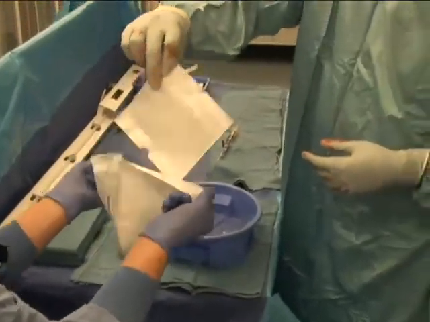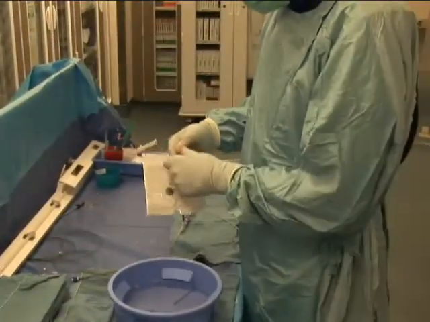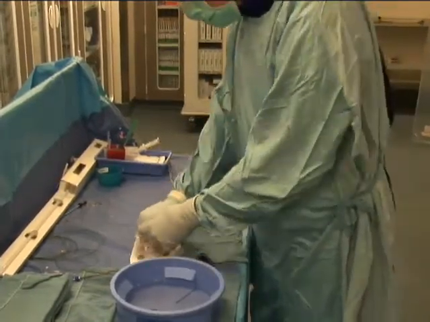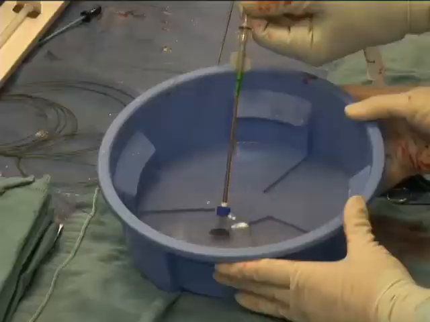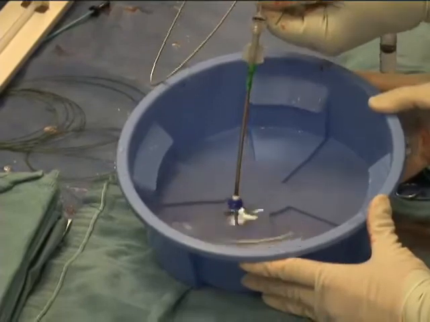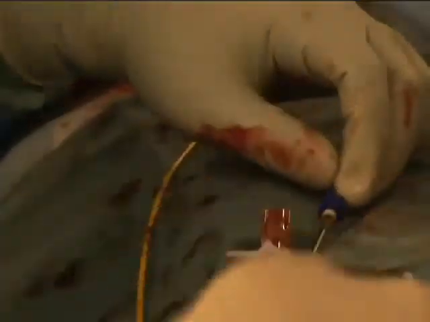Based on these measurements, the specific device and device size appropriate for this patient is chosen, prepared, and attached to the delivery system. The device is submerged in saline and pulled into the delivery catheter before insertion. The delivery catheter is now inserted into the delivery sheath.